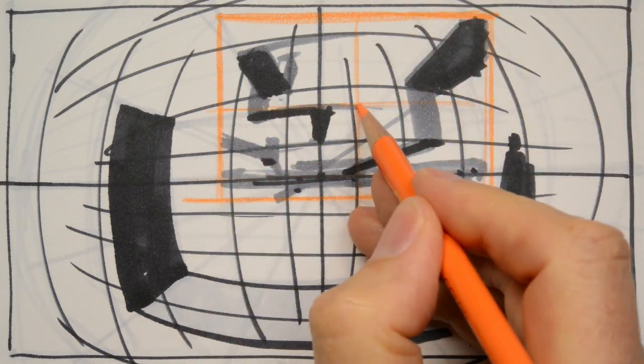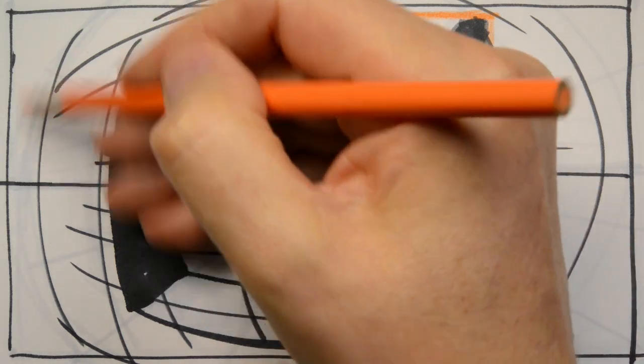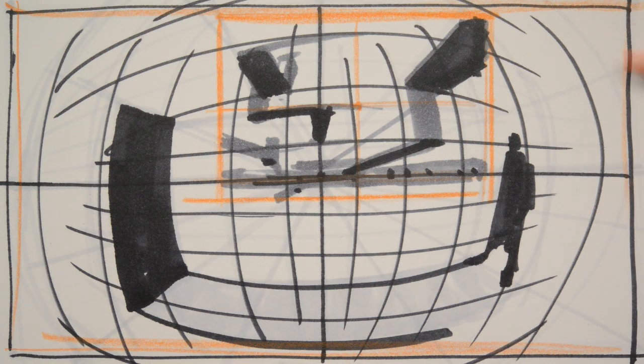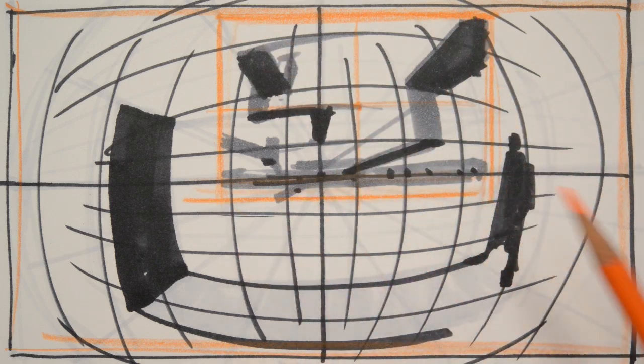But that's not the case. It's actually my horizon straight way down here. It's because this was the original image. It was this large. And then what I chose to draw in my sketch was only this part, ignoring all the rest of this.